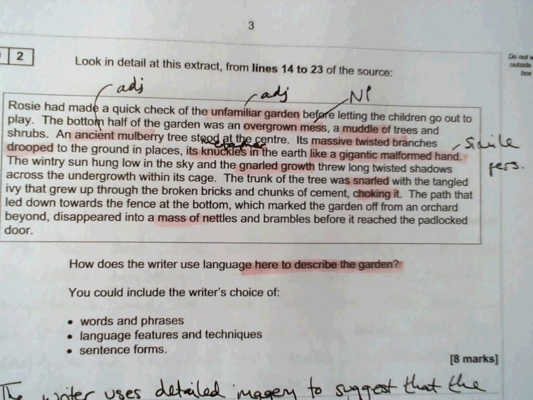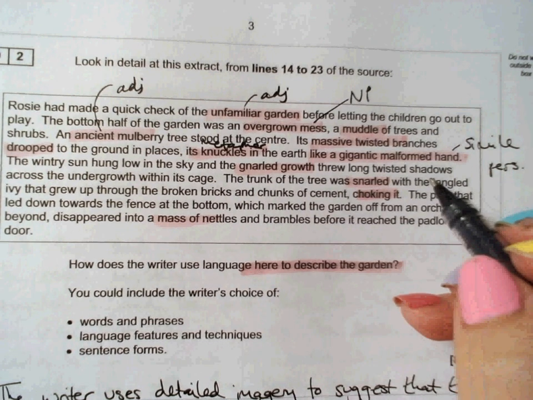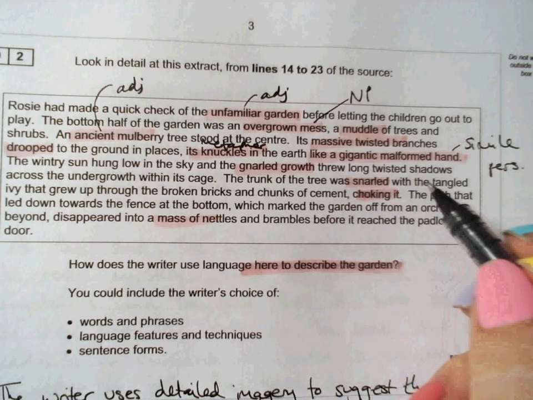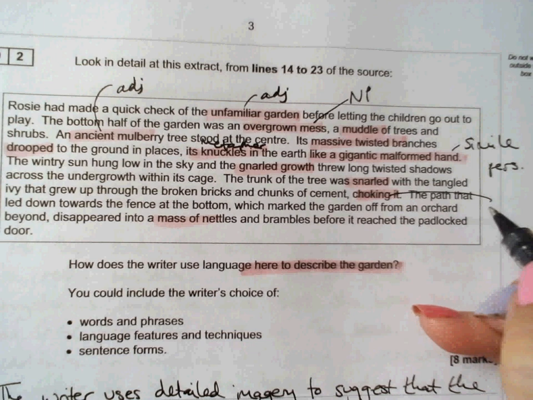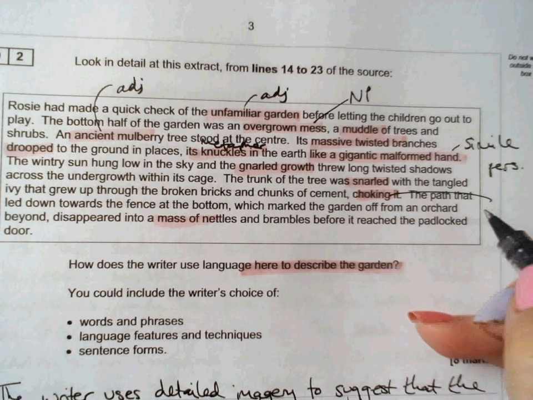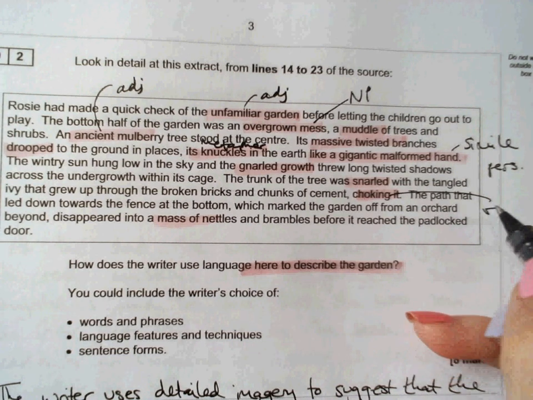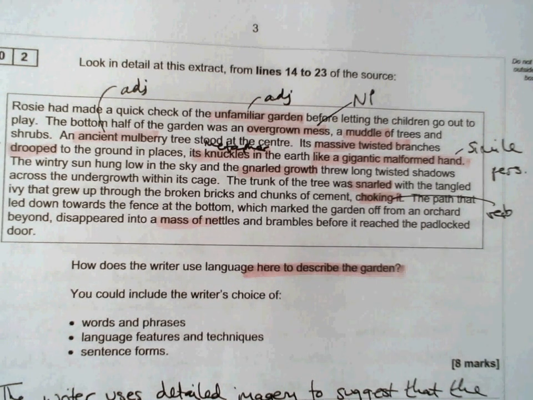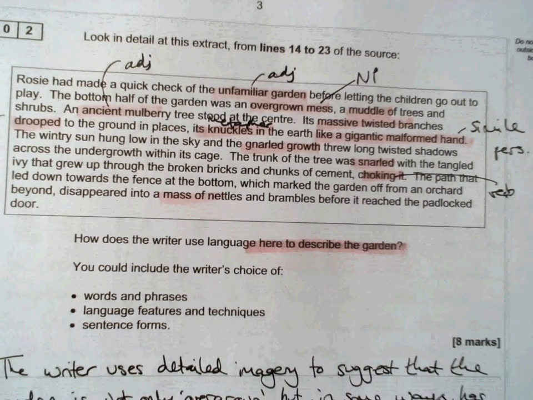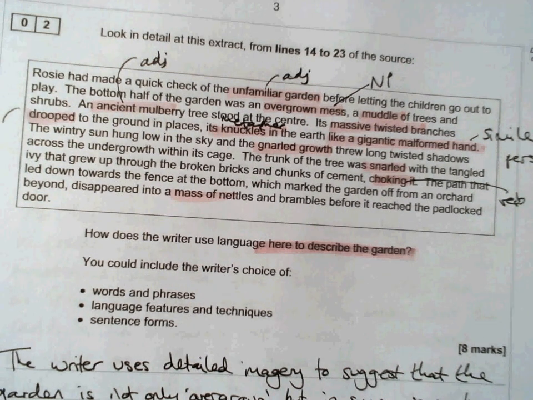You've got the alliterative phrase there, the gnarled growth, and then the ivy growing up it, choking it. So you've also got this metaphorical or personifying image through that verb choking, of this tree being consumed by the weeds. So there's lots of different things you could look at.